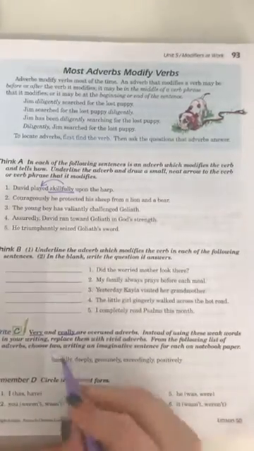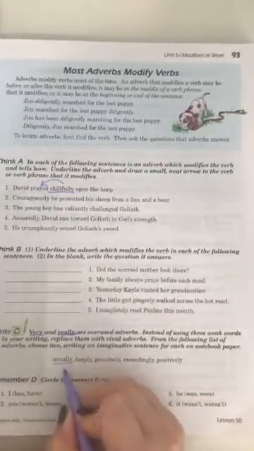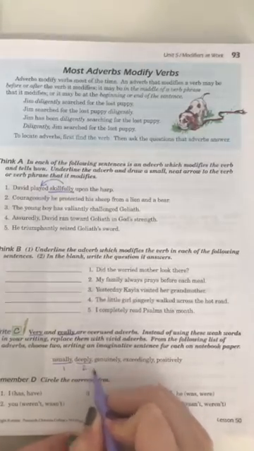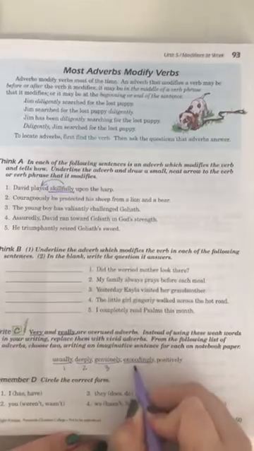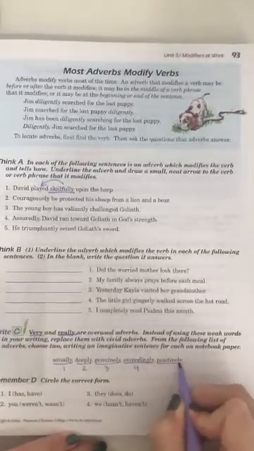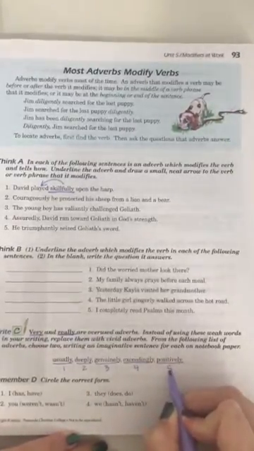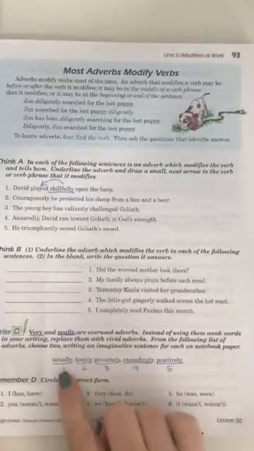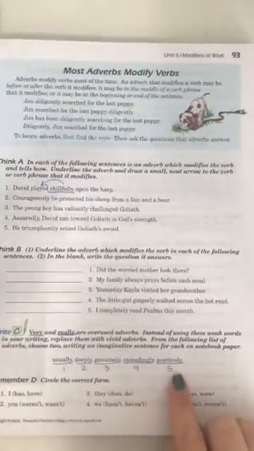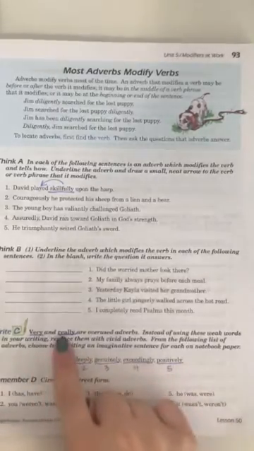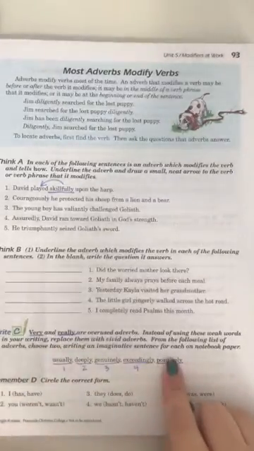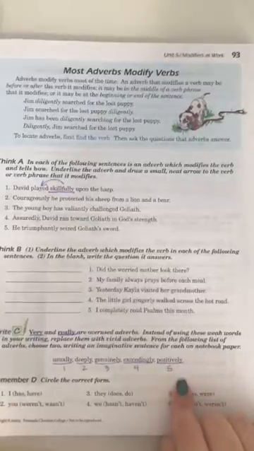So what it wants you to do is use these words. We have usually, deeply, genuinely, exceedingly, and positively. It wants you to use these five adverbs in a sentence where you might use very or really, but using these can change it up a little bit.